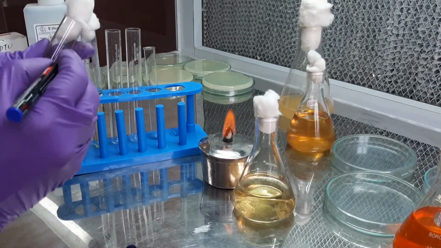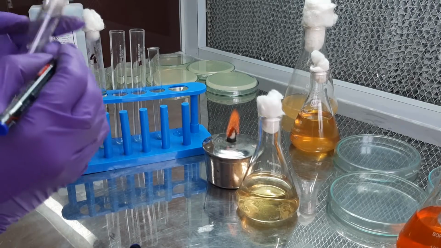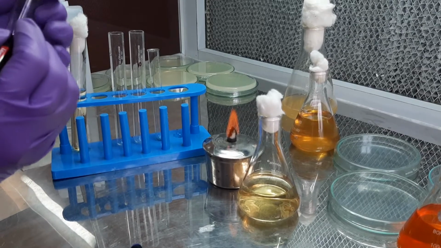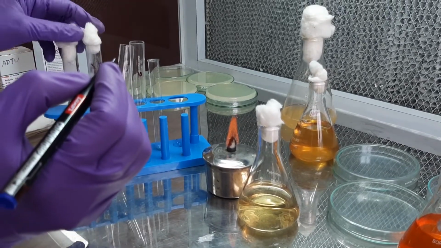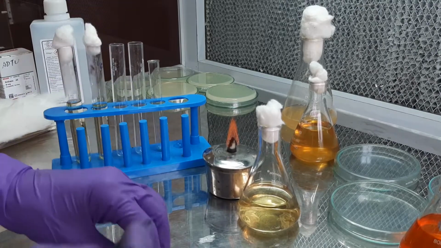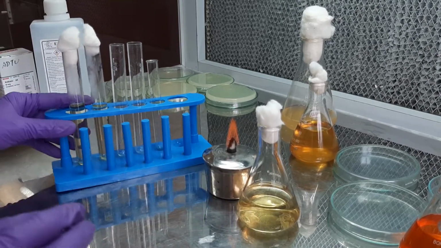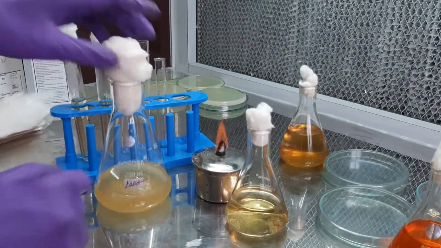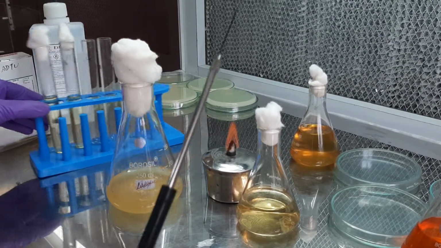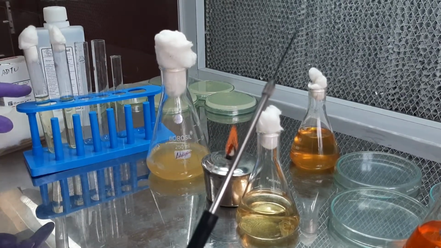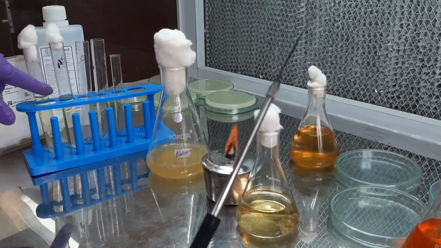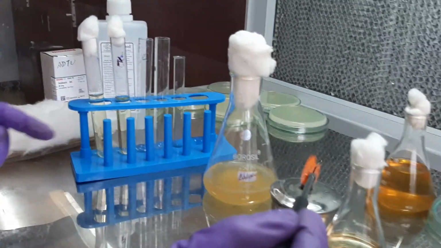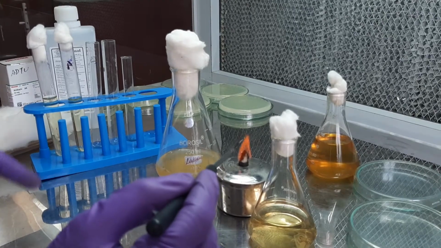So, this is our test. We have written T for test, and here we will write C for control. Now, we will have to inoculate the test organism. So, this is the test organism, the broth culture that we have. We will be inoculating this broth culture into the test tube, but we will not inoculate it into the control tube. So, we will be comparing the result with the control.